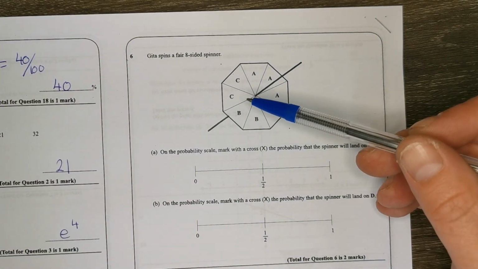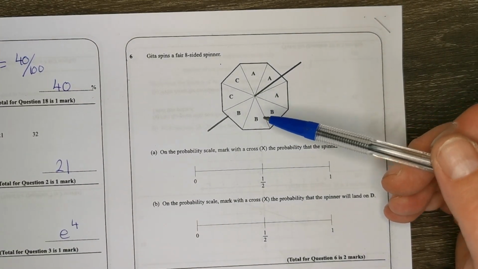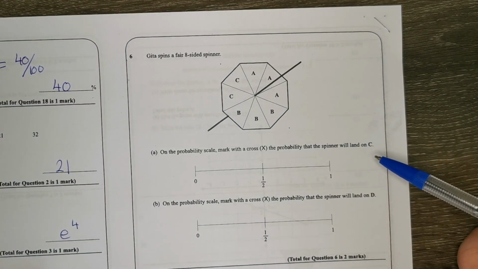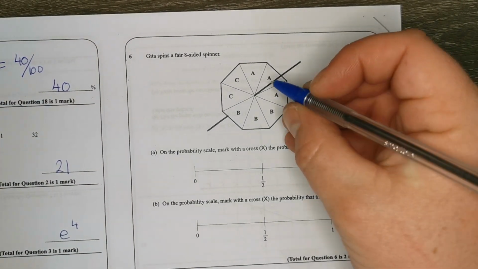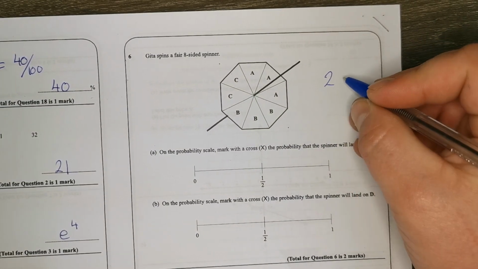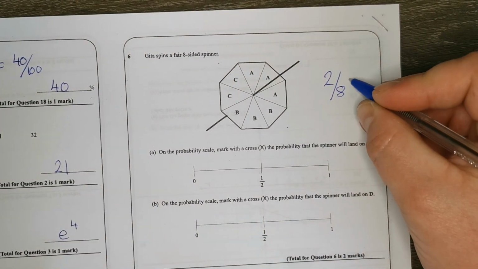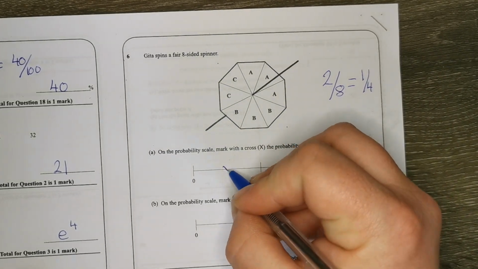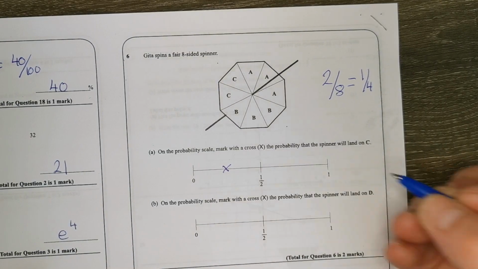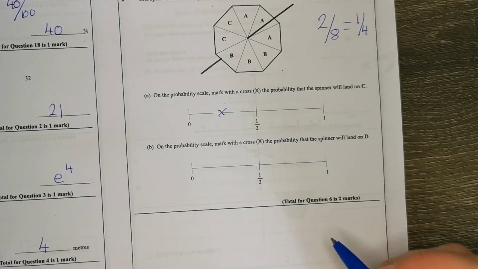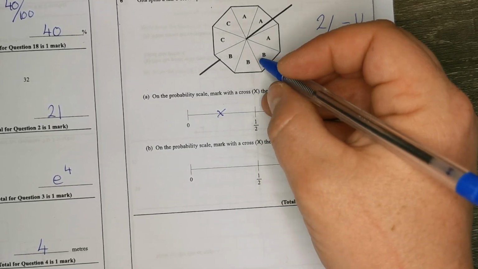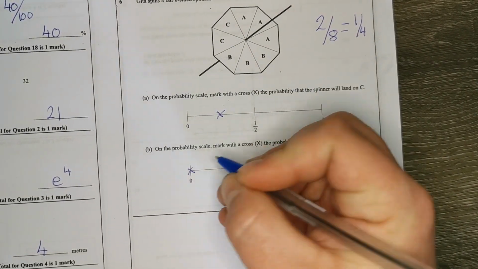Alright, we've got an 8-sided spinner. On the probability scale, mark with the cross the probability that the spinner will land on C. Well, I've got 2 C's out of 8 options, which is the same as a quarter. So I'm going to put my mark there, that's where a quarter would be. Mark with a cross the probability the spinner will land on D. Well, there are no D's, so it can't land there, so that must go there.